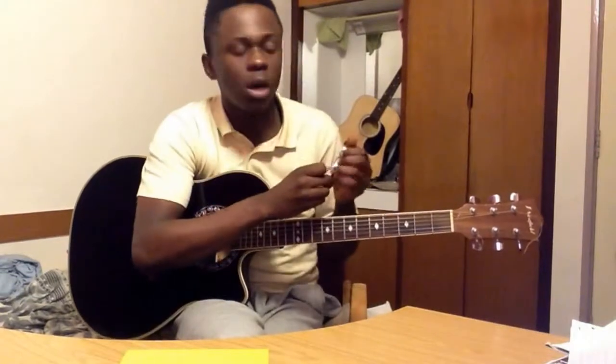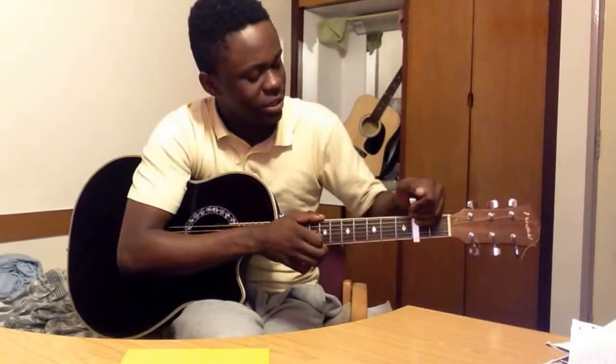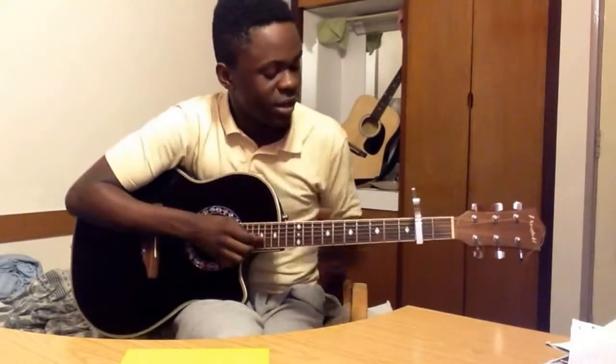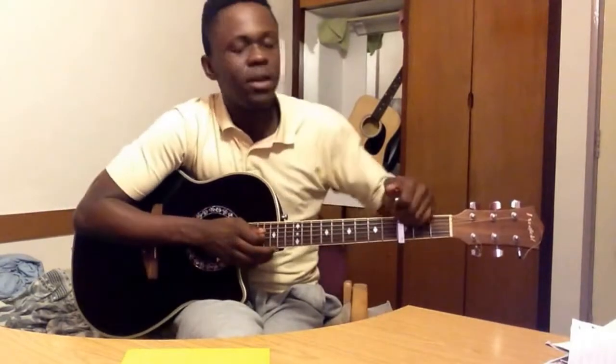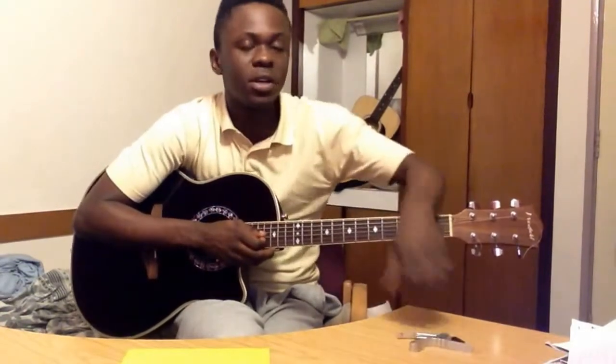This is called a capo. It's what you put on your guitar to transpose, to increase the key. Like when someone is singing a song in one key and you want the person to go higher. So I'm going to be teaching you how to play it in the key of G without using the capo.